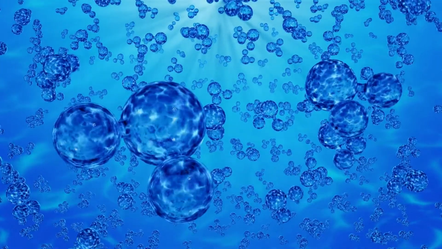Today we are going to do an amazing experiment in which we will make the liquids float on each other. Yes, you heard it correct. We are going to make liquids float on each other. But before doing the experiment, we are going to understand why objects float.